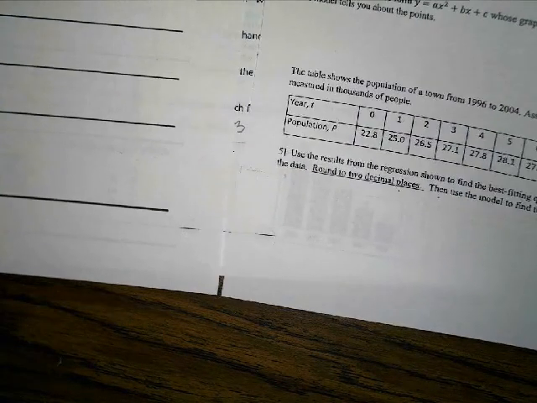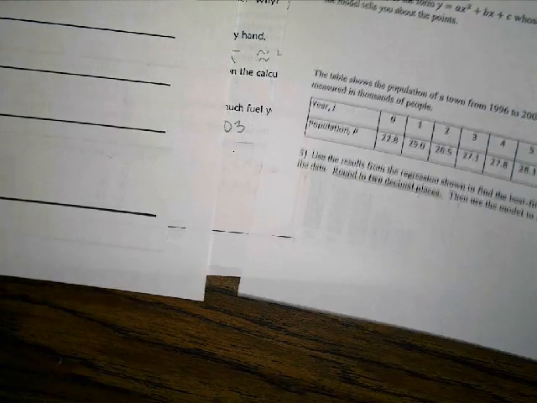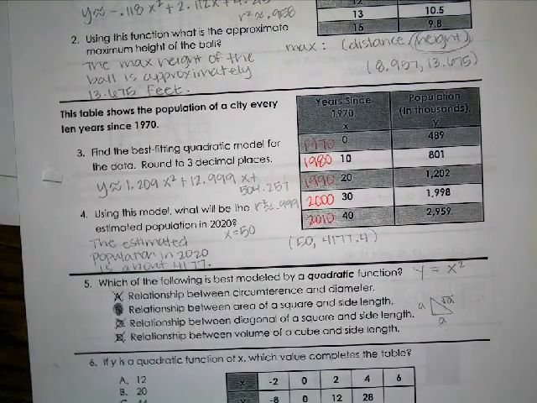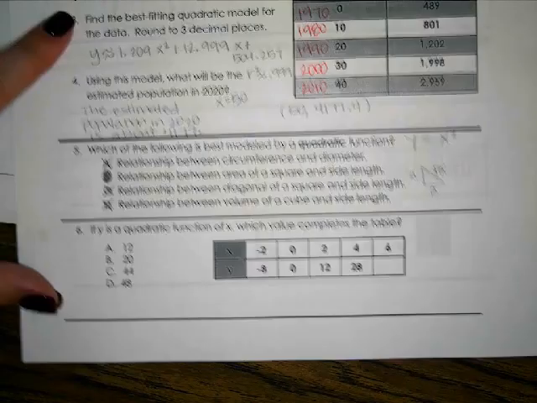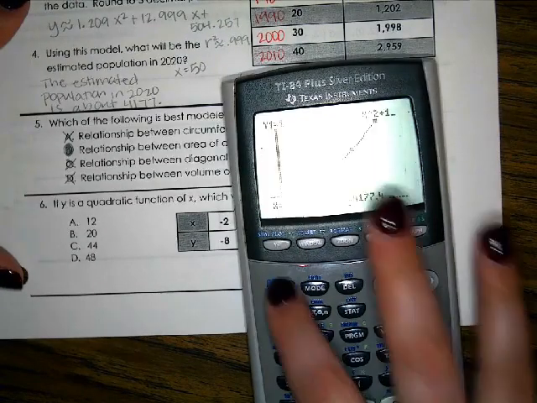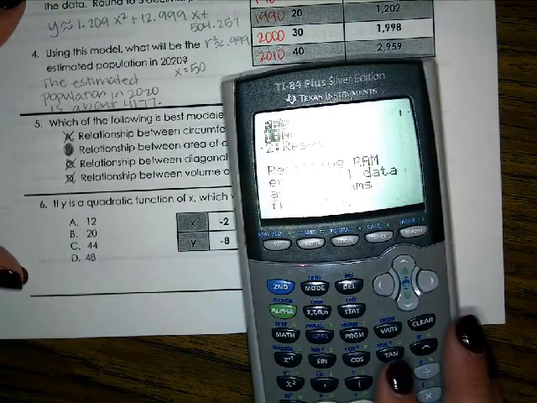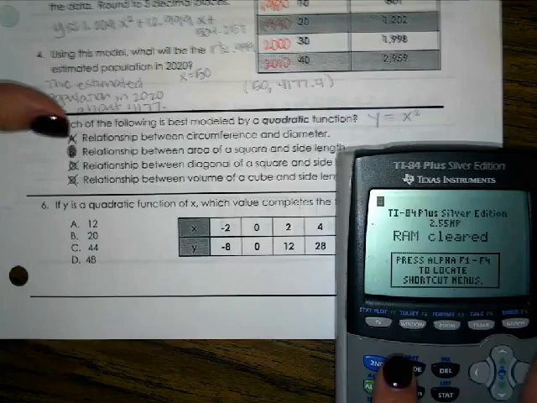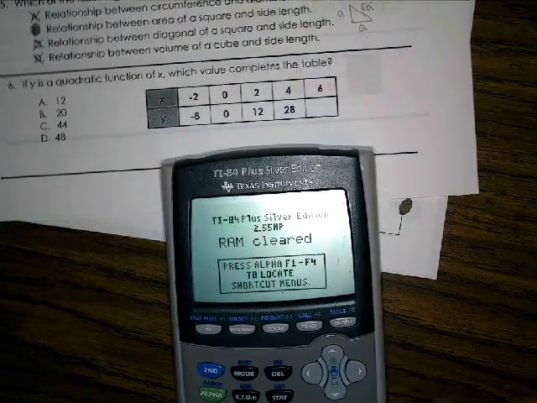So we're going to clear the calculator. All right, and we do not need the r squared this time, so we're going to skip the mode function. What should we do next? Stat. Okay, plug your numbers in.